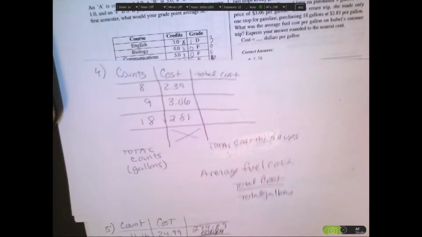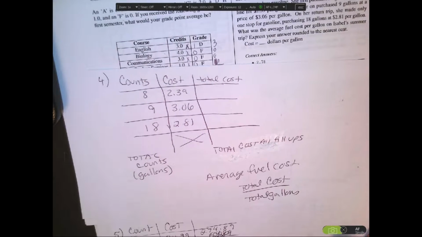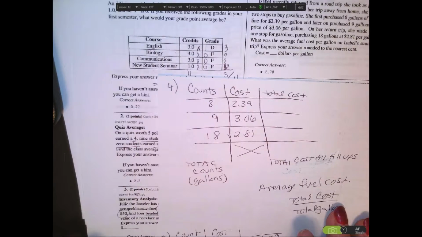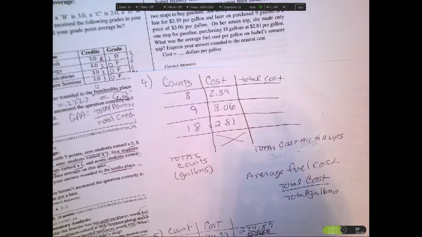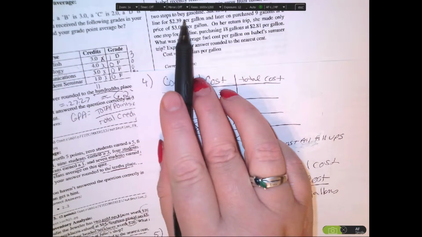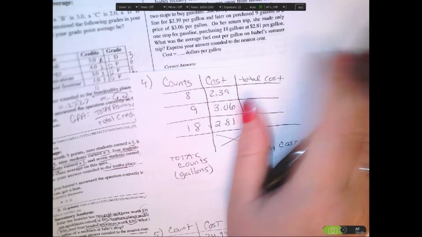Four is once again counts, not a percent. We haven't had a percent yet. Okay. Isabel returned from her road trip.